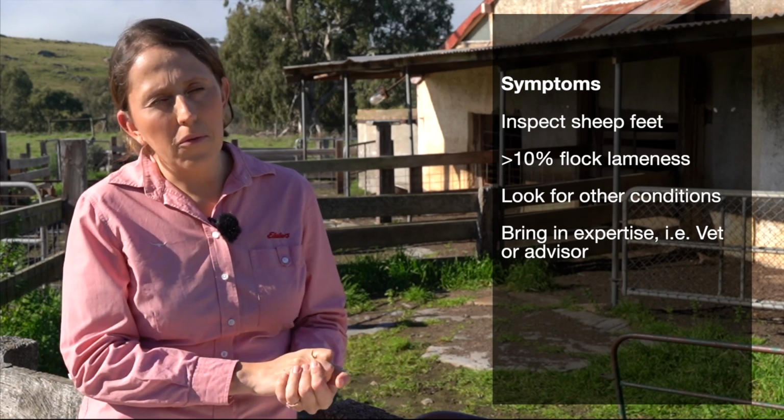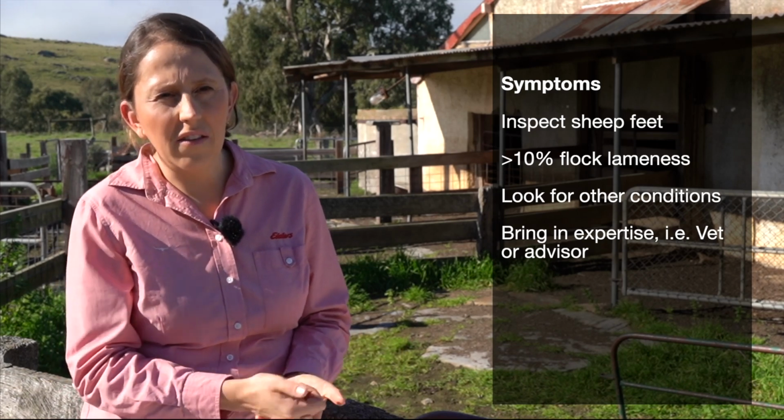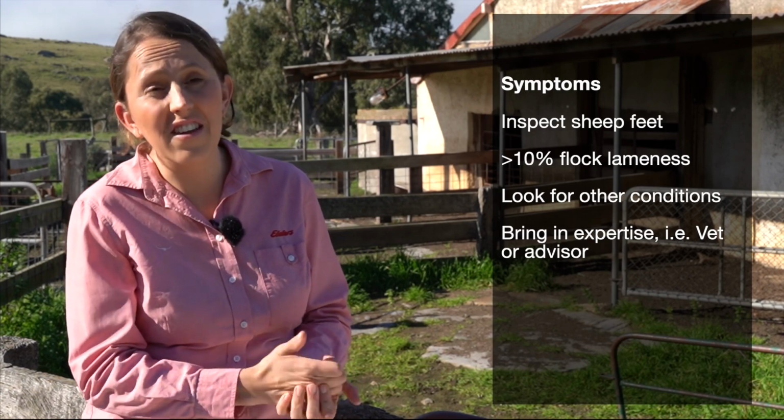Yeah, it's really important that we get the diagnosis right so that our treatment and prevention strategies are going to be effective. So foot abscess can be a really economically damaging and costly thing to have on the farm, along with the animal welfare issues associated.